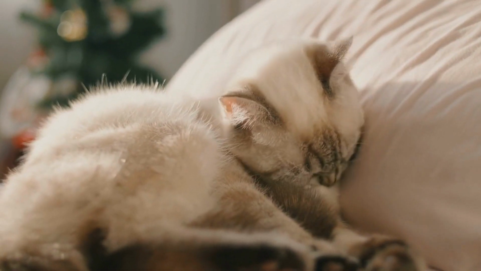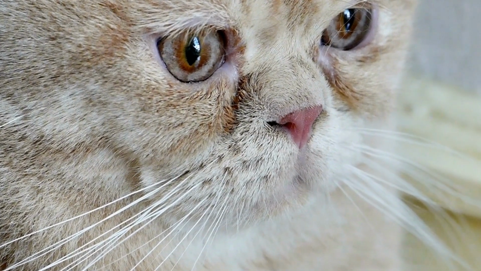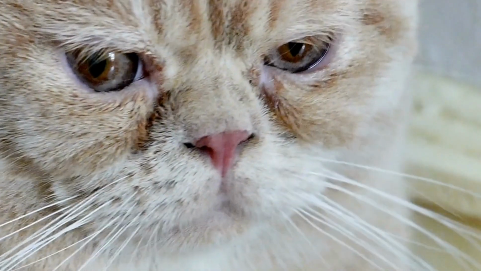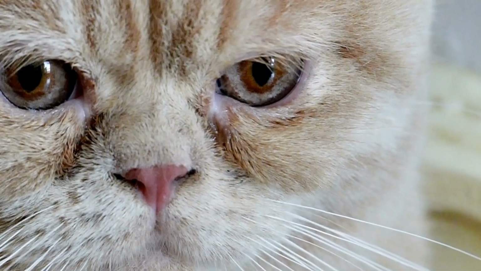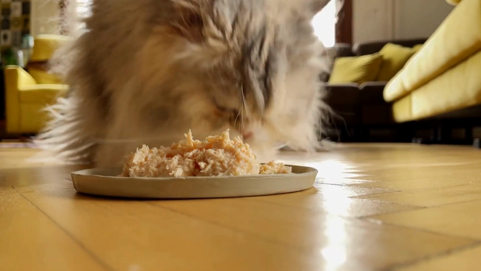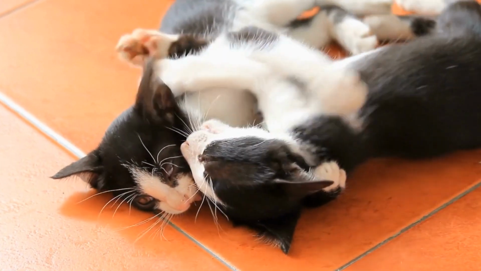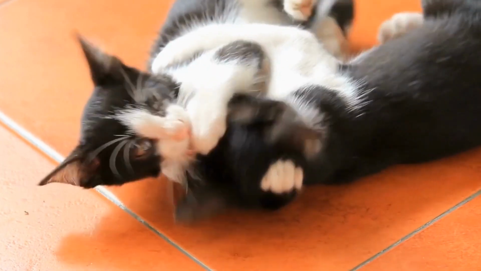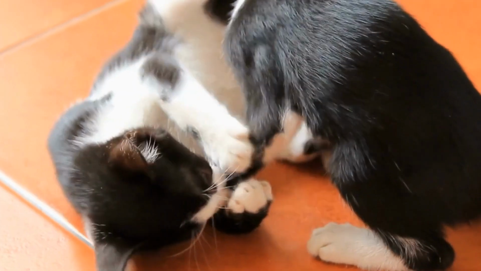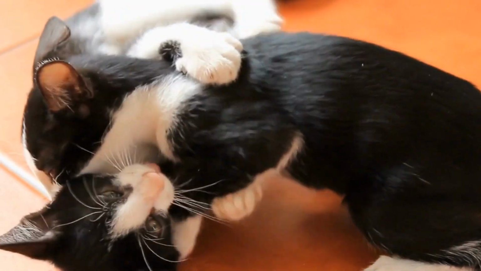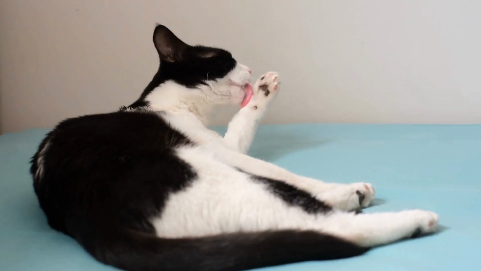Treating respiratory infections in cats. If your cat does contract a respiratory infection, early identification and prompt treatment can help alleviate symptoms and prevent further complications. Here are some treatment options commonly used. 1. Antibiotics. In cases where bacterial infections are present or suspected, your veterinarian may prescribe antibiotics to target the specific bacteria causing the infection. It's crucial to complete the full course of medication as prescribed.